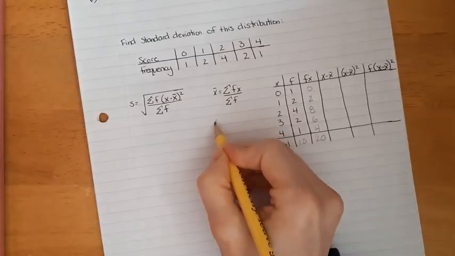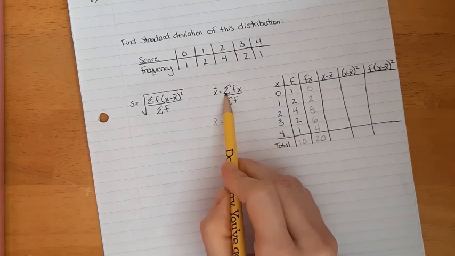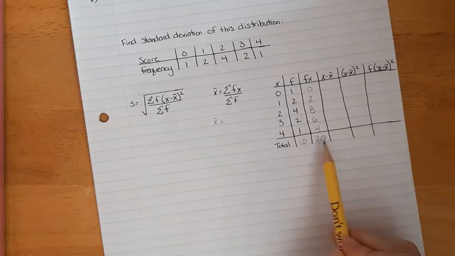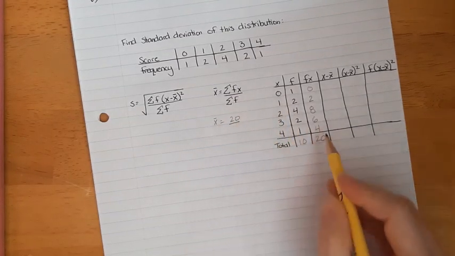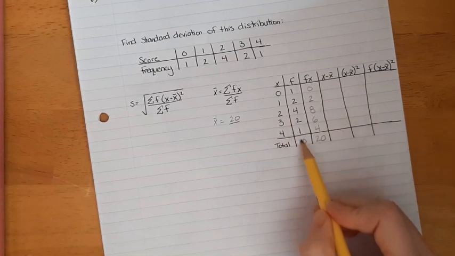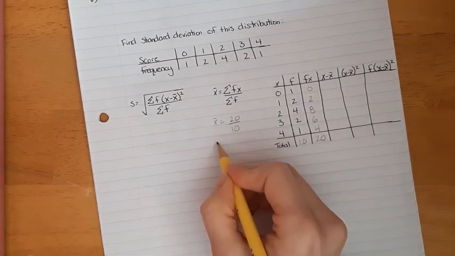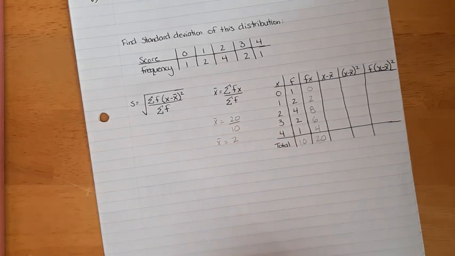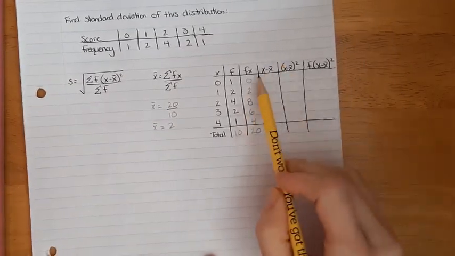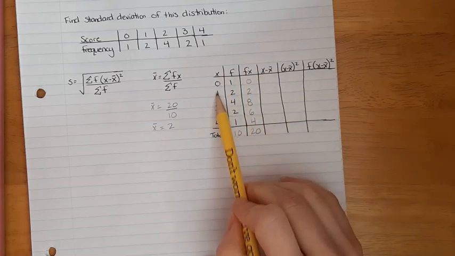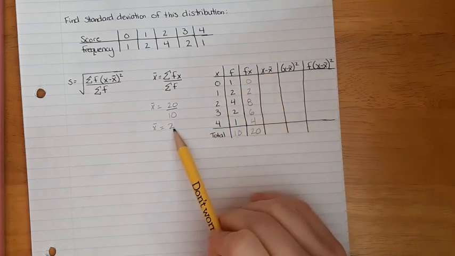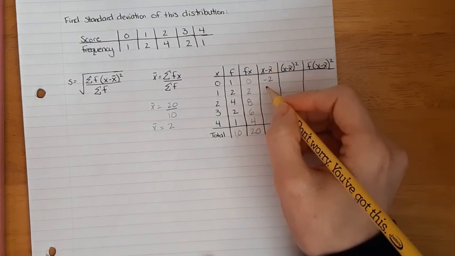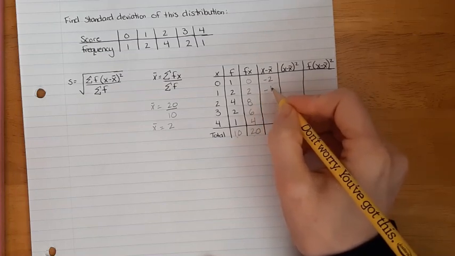Okay, so over to mean. X bar is now the sum of all F times X, so that's my 20, divided by how many scores I had altogether, which is the sum of all the frequencies. So my mean here is going to be 2. Okay. Now the next column is I take each of the original scores and I subtract the mean from it, similar to what we did when we were just calculating our basic standard deviation.